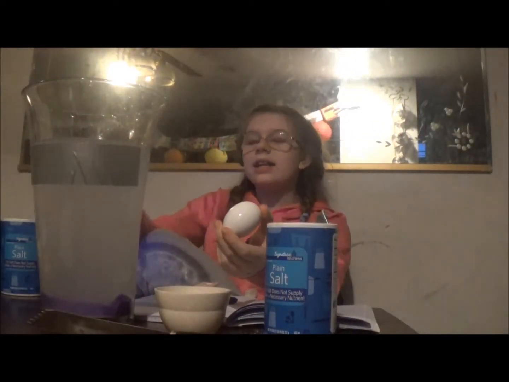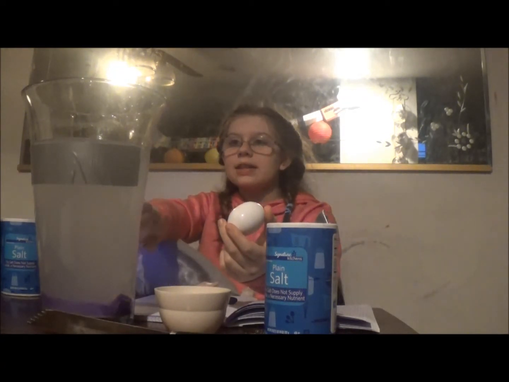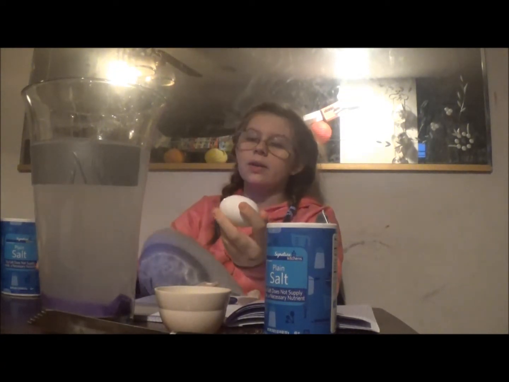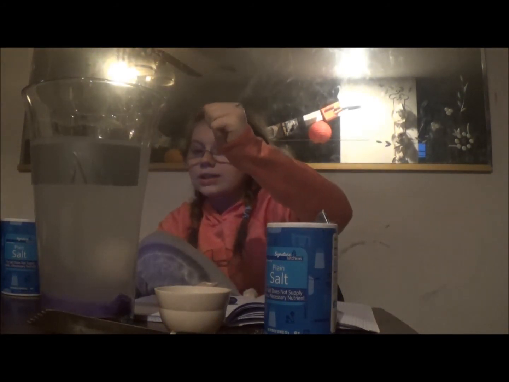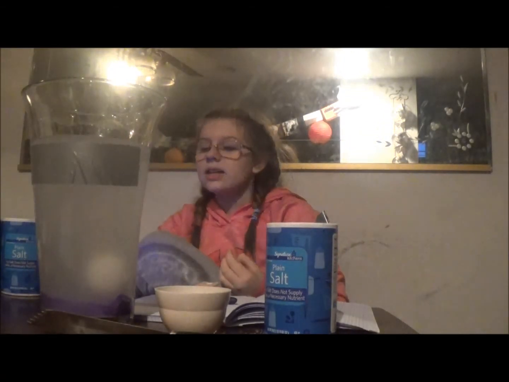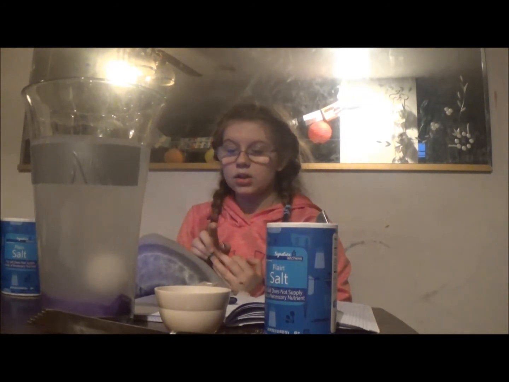So we added a cup of salt in here, and that's why it's so cloudy. Now I'm going to drop it in. So it's bouncing and floating around a lot, but it took about 2 seconds and 50 milliseconds. So it was around the same as the no salt.